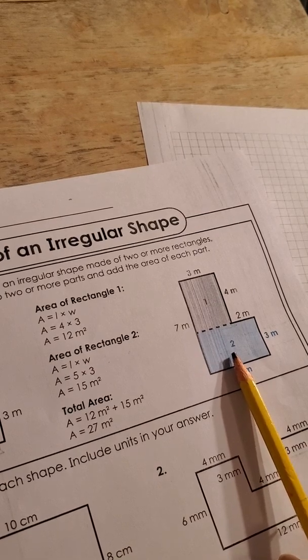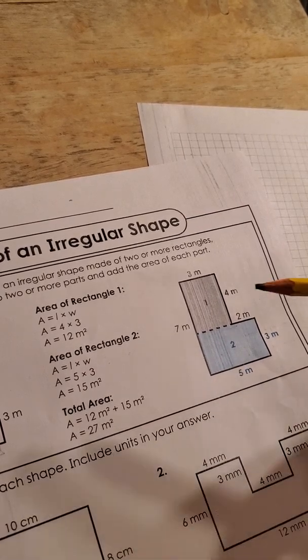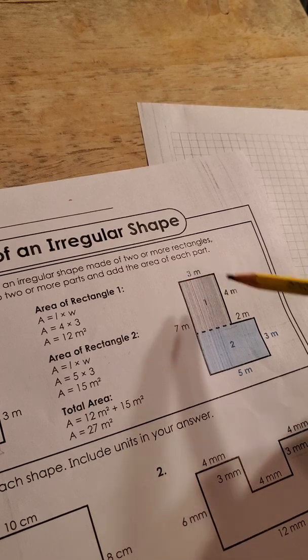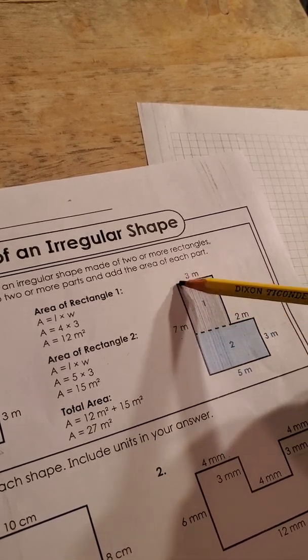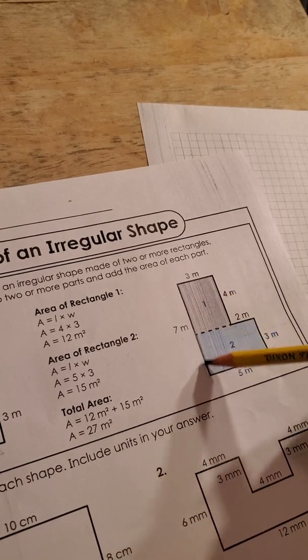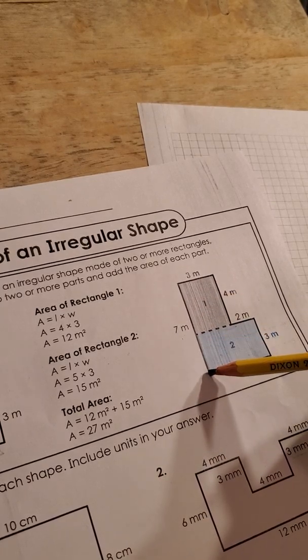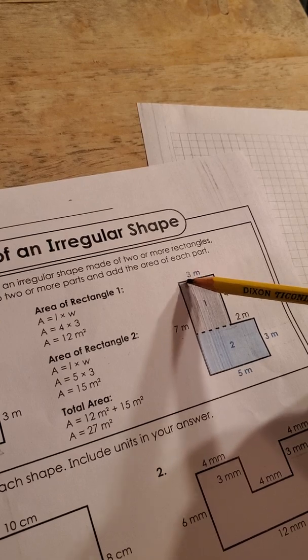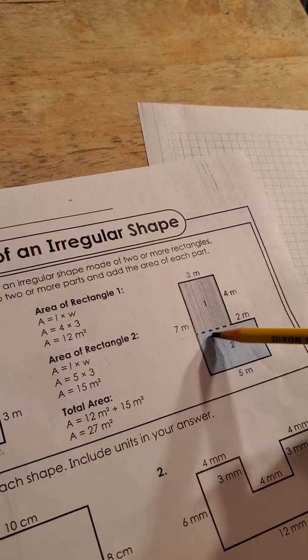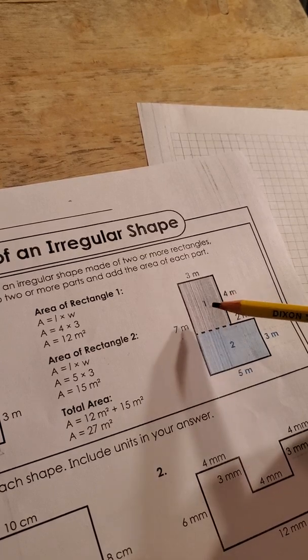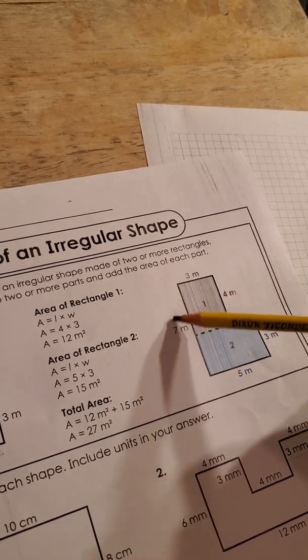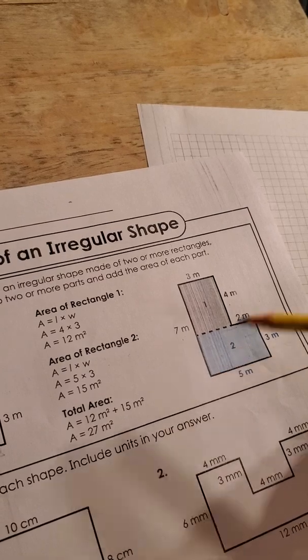However, the problem in 3rd grade that we've seen is sometimes kids make a mistake of what numbers to multiply. You see this 7 over here? The 7 belongs to both this rectangle and the bottom rectangle. So you have to be very careful when you multiply the length and the width of this top rectangle. It would actually be a 3 times 4, wouldn't it? But sometimes kids make the mistake and they multiply 3 times 7 because they see the 7 right there, okay?